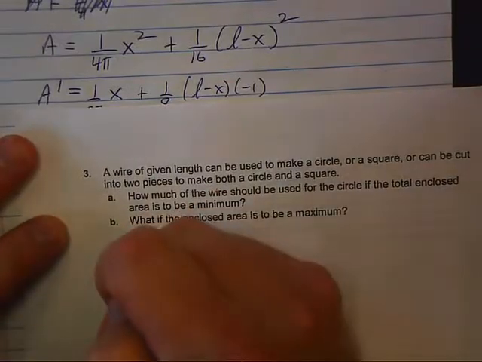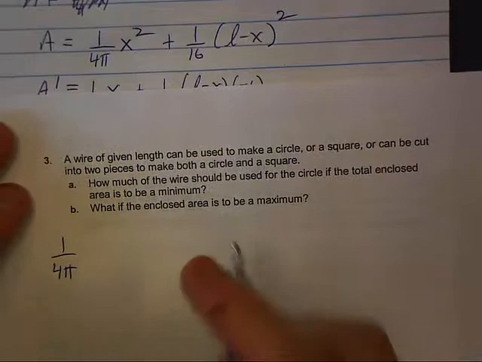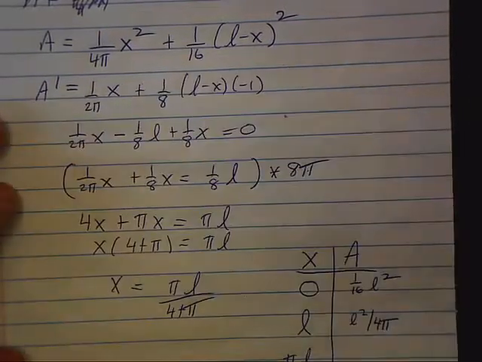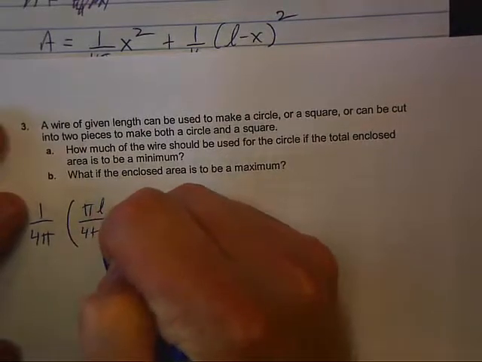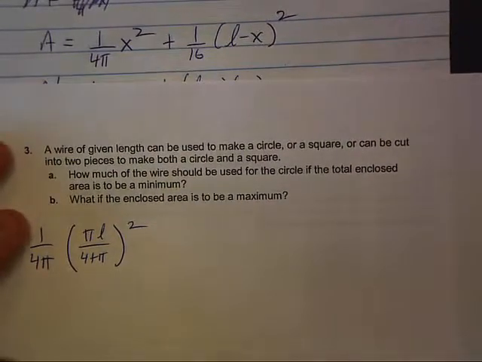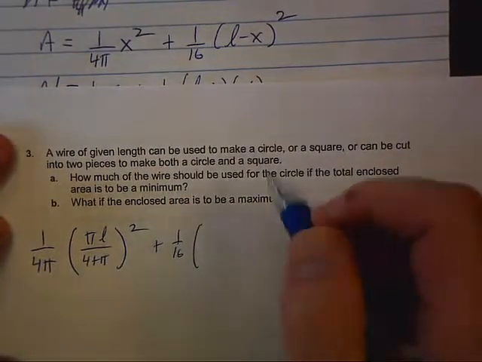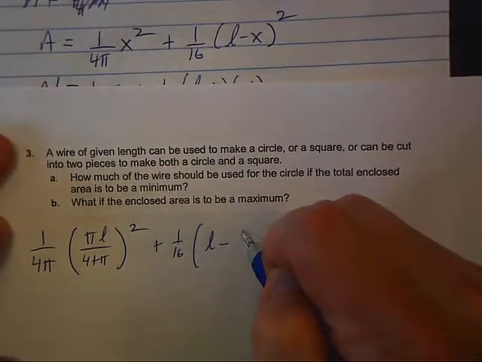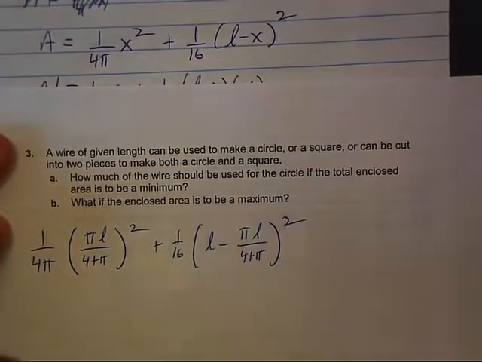We're going to have 1 over 4 pi times pi L over 4 plus pi, all of that squared, plus 1 over 16 times L minus pi L over 4 plus pi, squared.